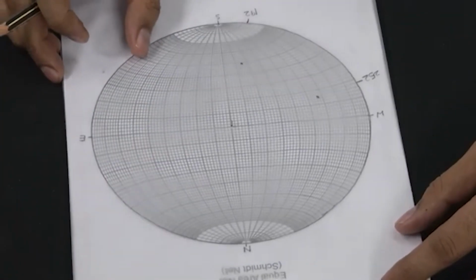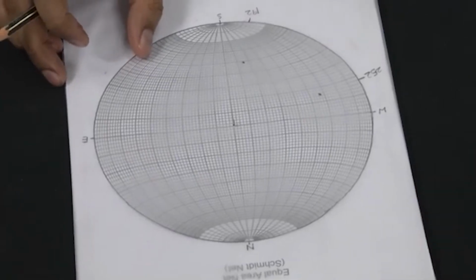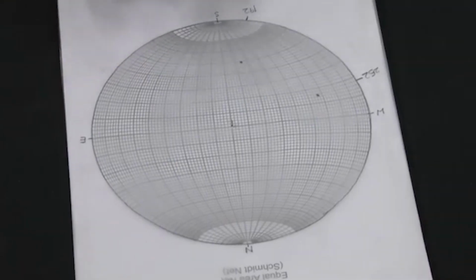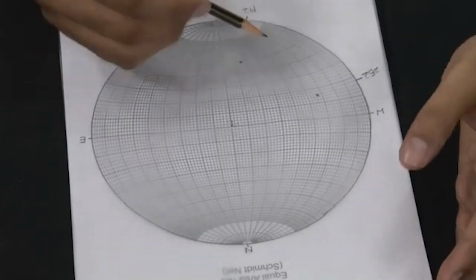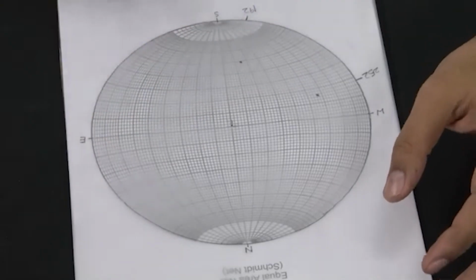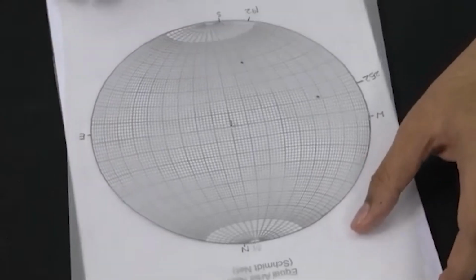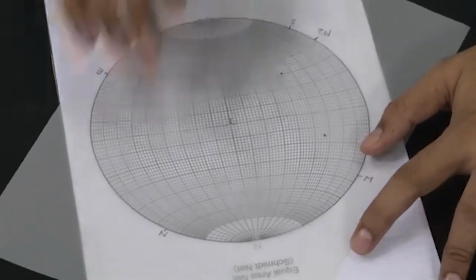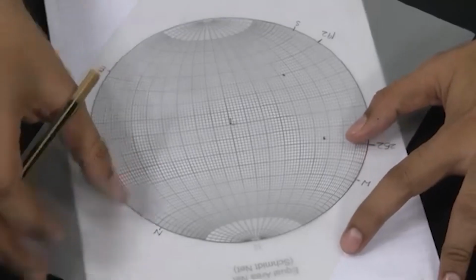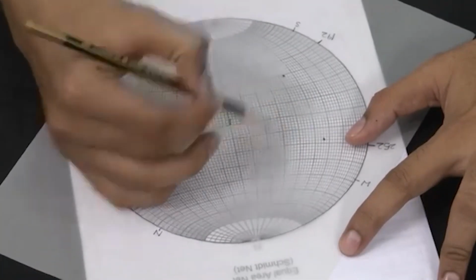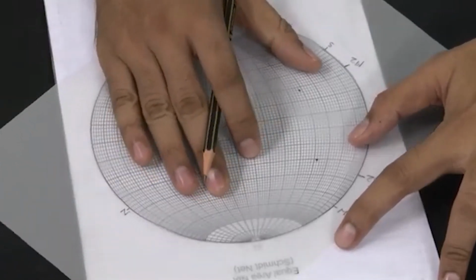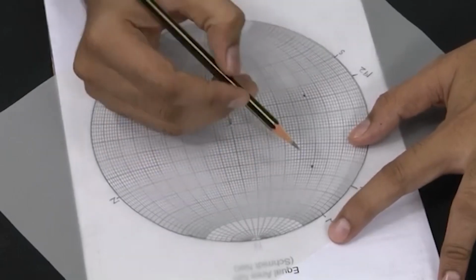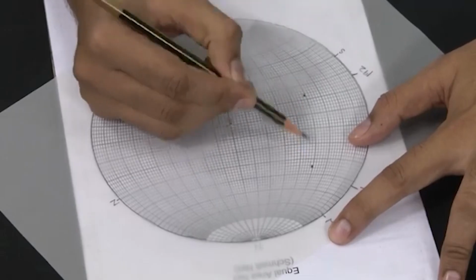Since we have two apparent dips, we have to calculate the true dip of this plane. Since the apparent dips and the true dip all lie on the same great circle if we draw one, what we will do is try to bring these two points onto the same great circle in order to get the true dip. So, again we will rotate this tracing paper and bring these two points onto the same great circle. Here we can see that these two are lying on the same great circle.